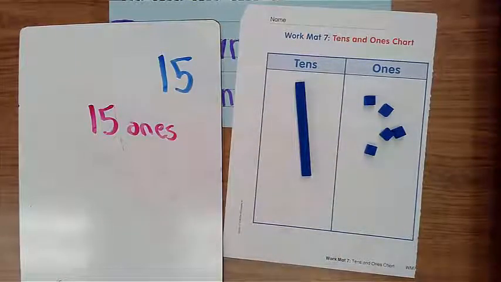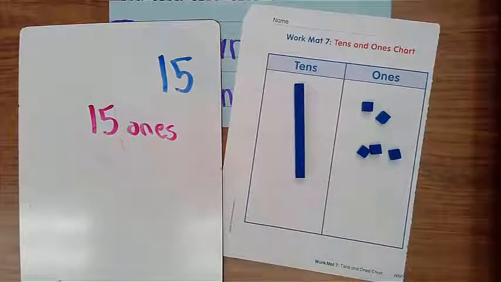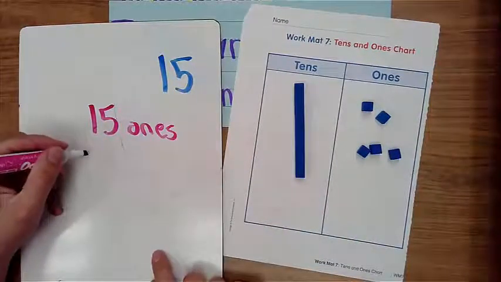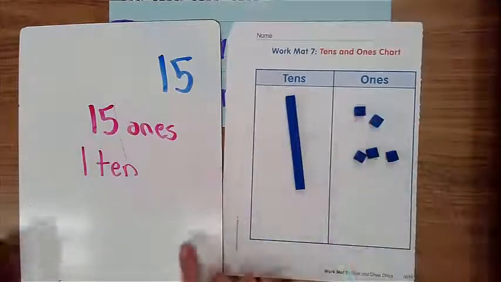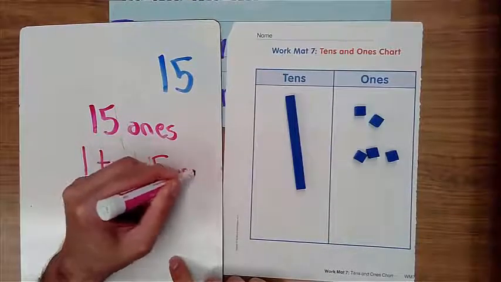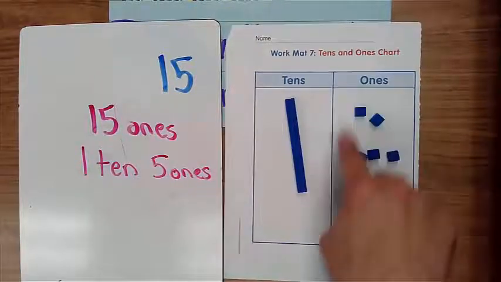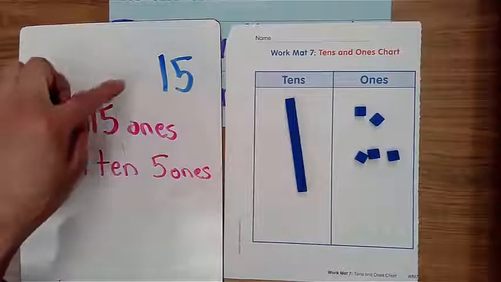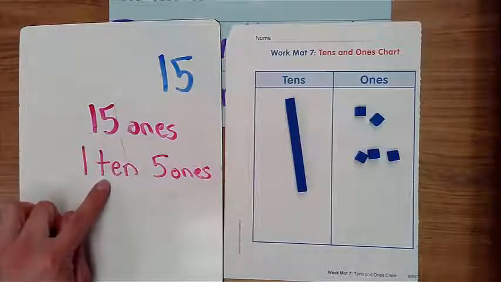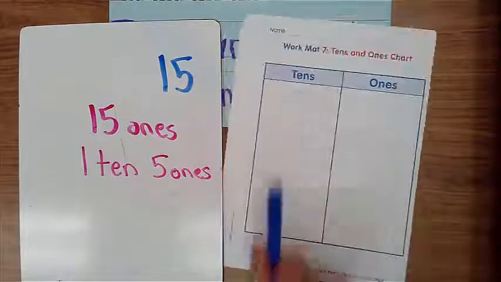I could also say that 15 has 1 ten and 5 ones. We still have 15, so the value is still the same. It doesn't change. So 15 could be written as 15 ones or 1 ten and 5 ones, but they still have the same value.